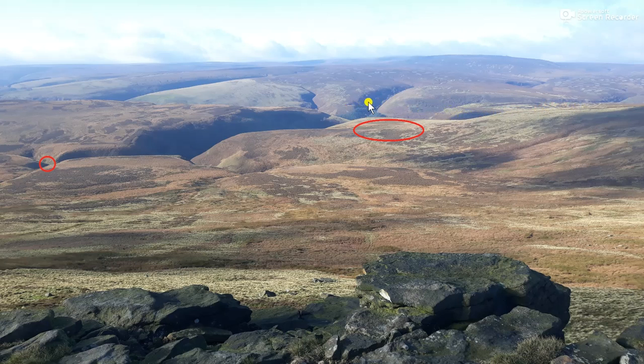But we can see we have these two prominent cloughs coming down almost into a V shape towards us, and we're looking directly up the ridge between them. You can just see here there are some trees just at the base of this clough here.